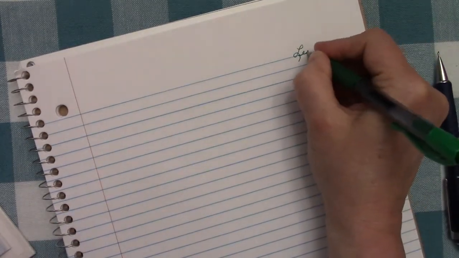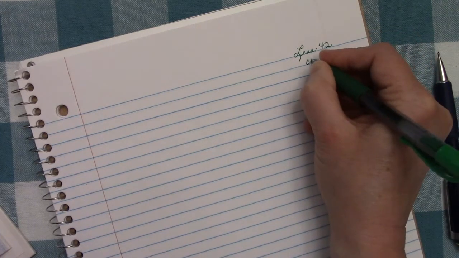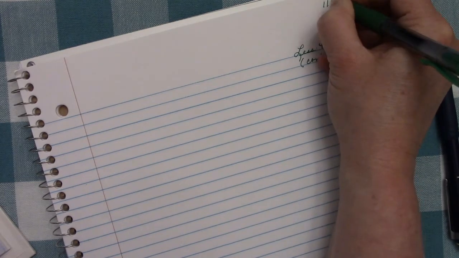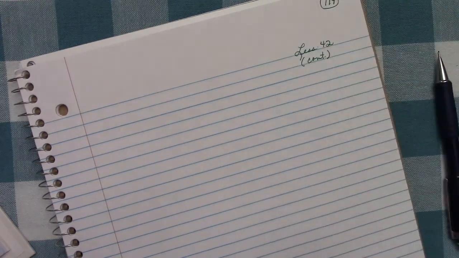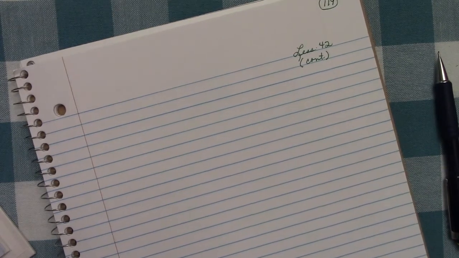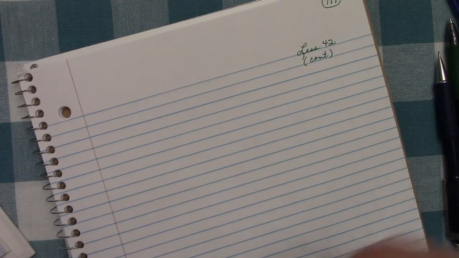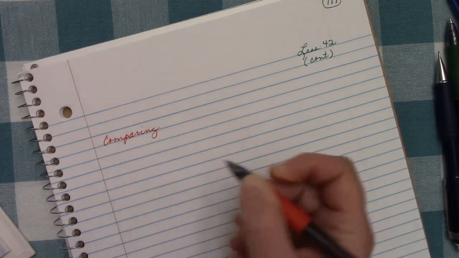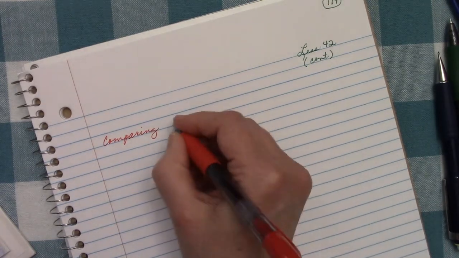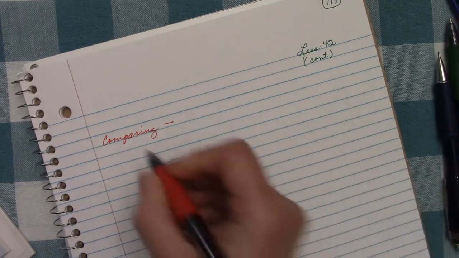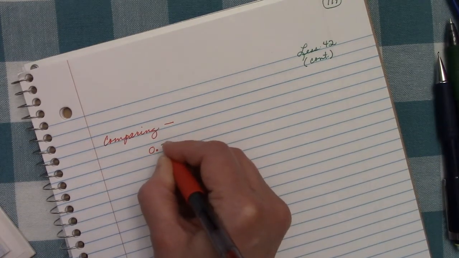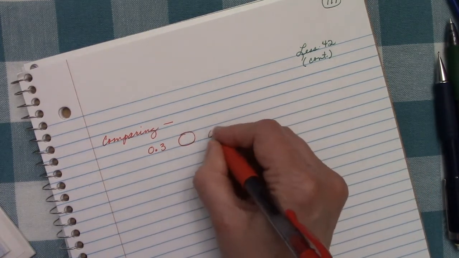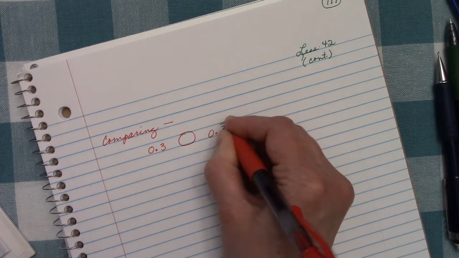We are still on lesson 42. This is lesson 42 continued, and we're now on page 119. Okay, let's look at comparing decimal numbers. Okay, comparing. Let's compare 0.3, and how does it compare, greater than, less than, or equal to 0.3 with a repetend on the top.